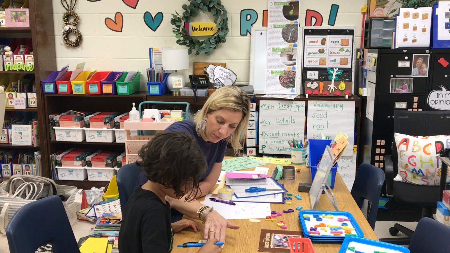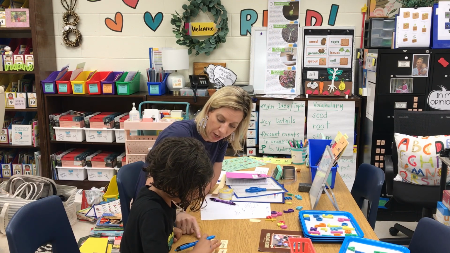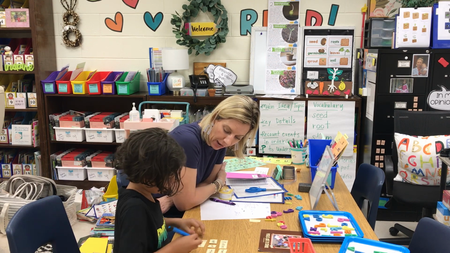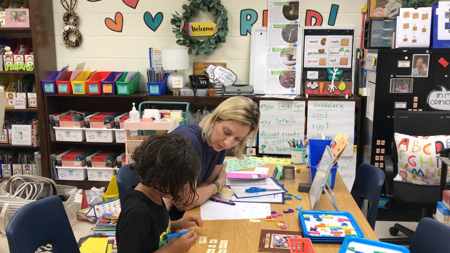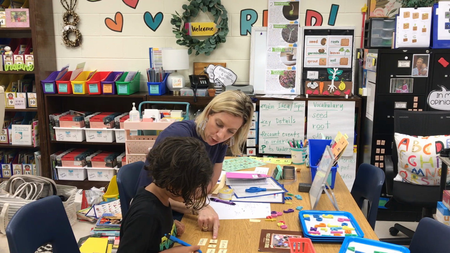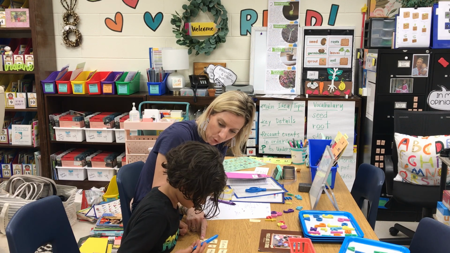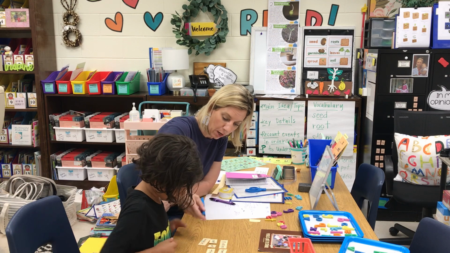Okay, so you have the ow in the word out, and you also have the ow in the word house. Can you underline or highlight the ow in house? There you go. So, could you use your knowledge from the ow in out to help you figure out the ow in house? Yeah, you definitely could. You did a great job.